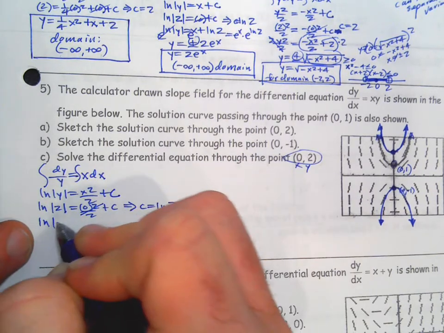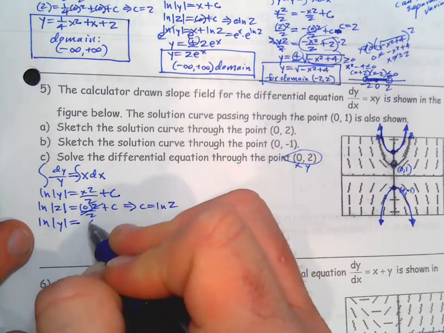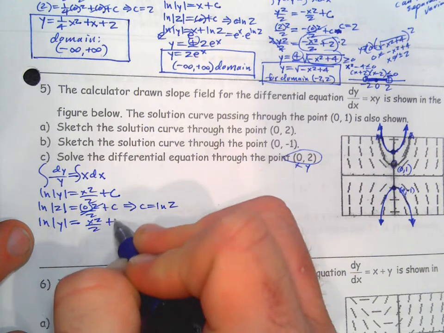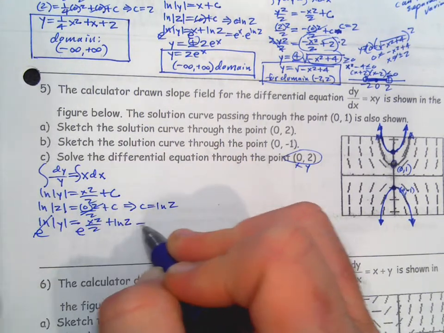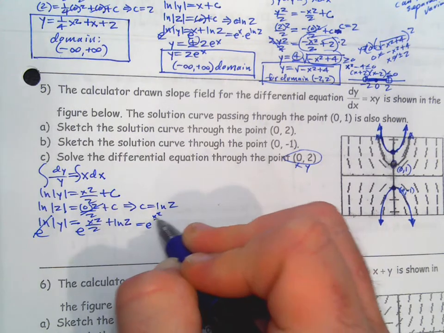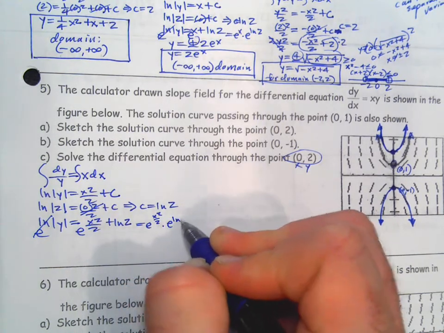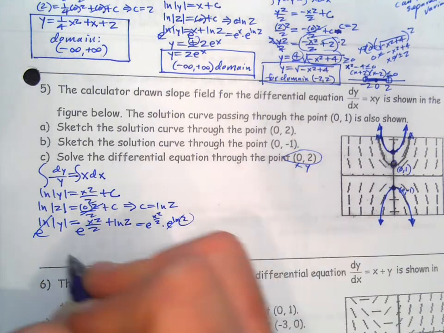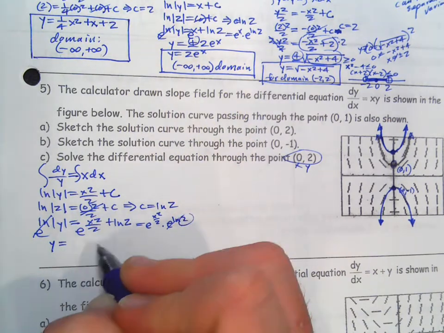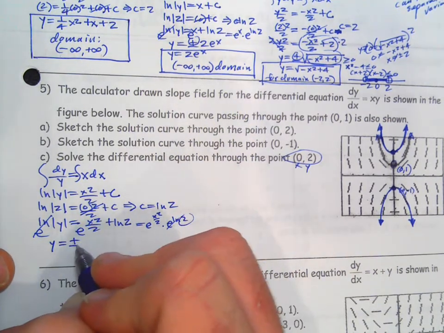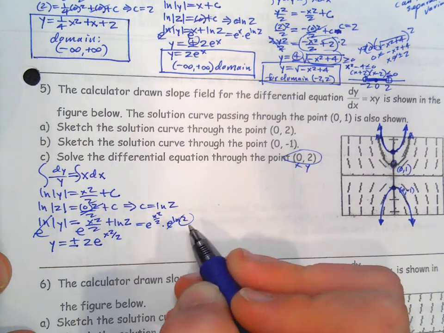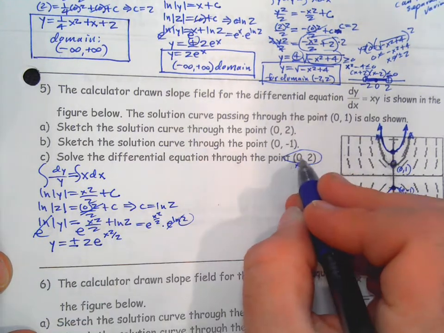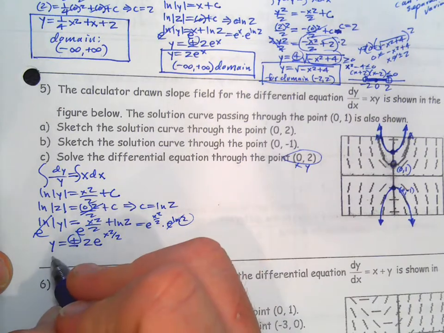Rewrite it. Exponentiate both sides, which I would use rules of exponents to break up the exponent, because then that's just going to give you a 2. Get rid of the absolute value by doing plus or minus. Decide if it's the positive or negative. Now, if you plug in x equals 0, you better get positive, so it's going to be the positive.